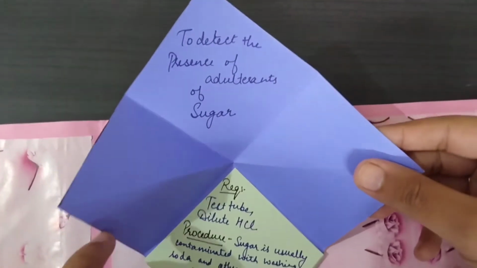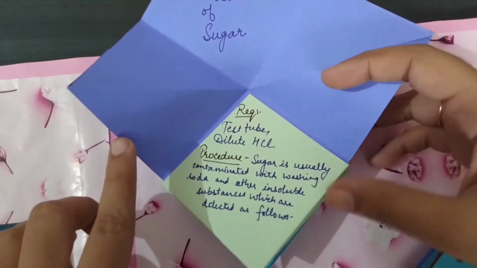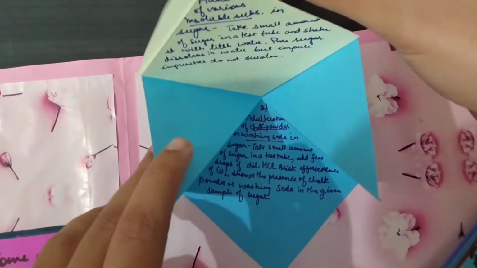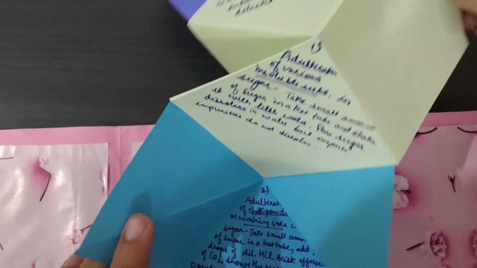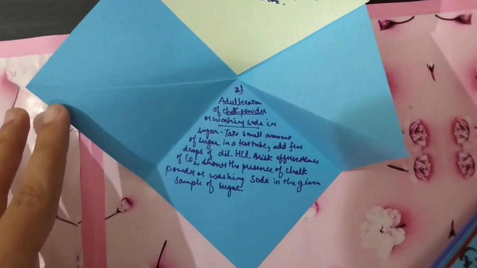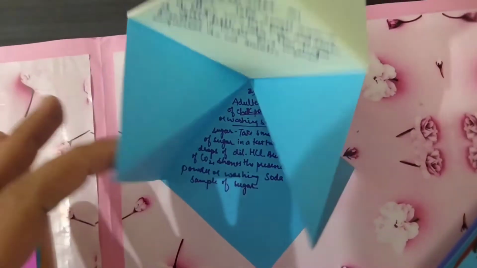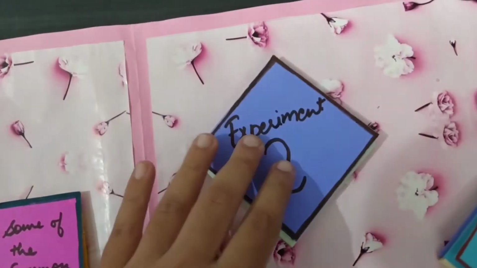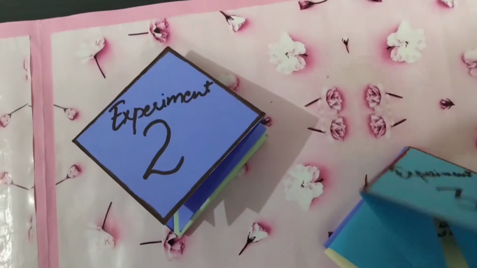Section 2 contains the experiments about detecting adulterants in sugar. Here are two experiments. First, adulteration of insoluble substances in sugar, and second, adulteration of chalk powder and washing soda in sugar.